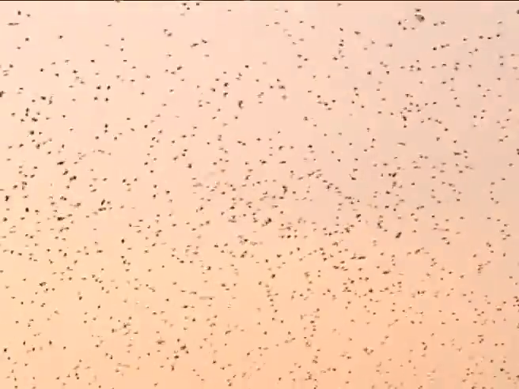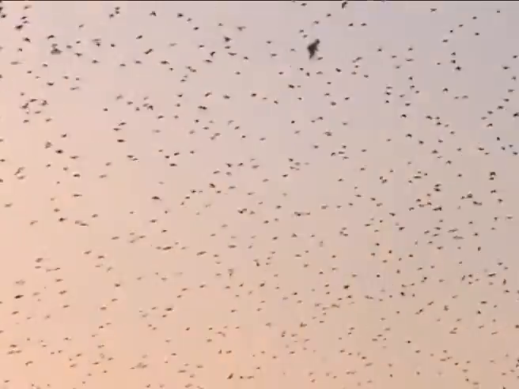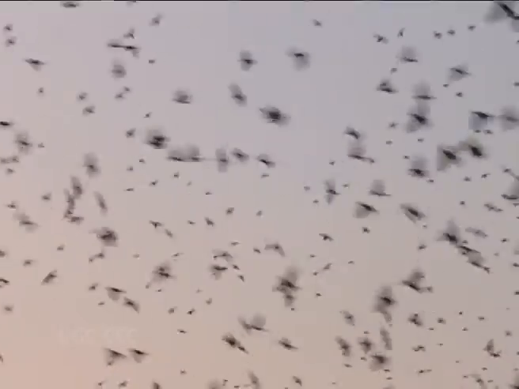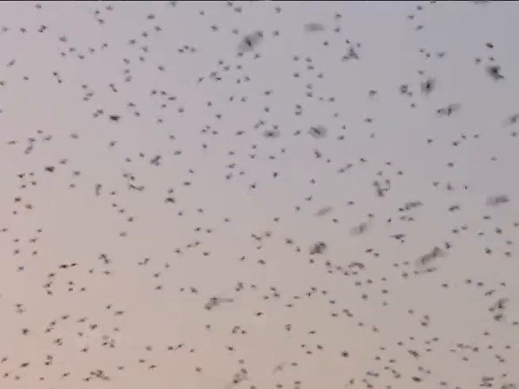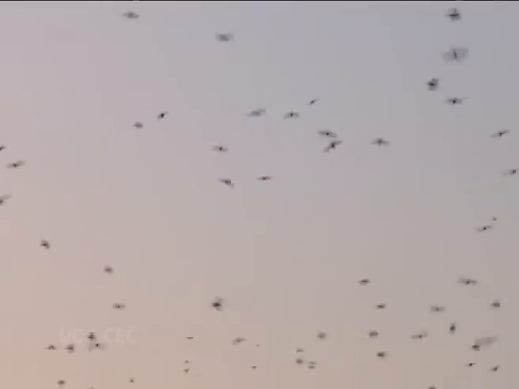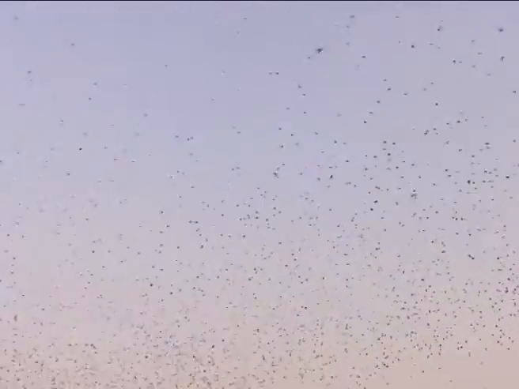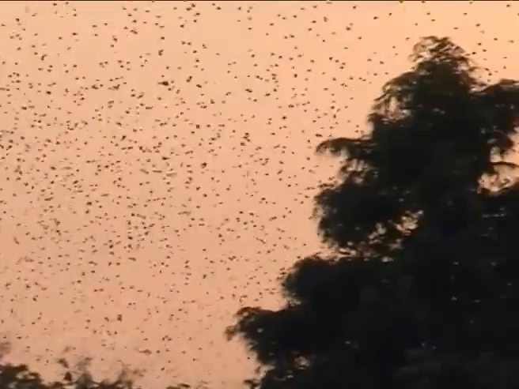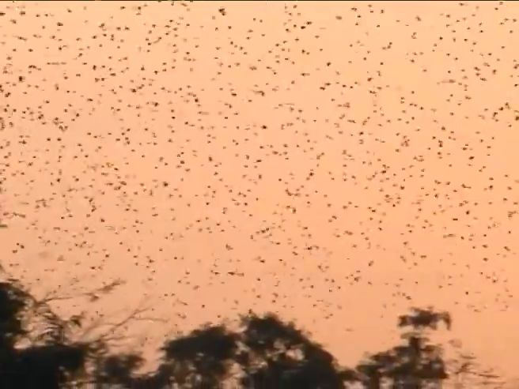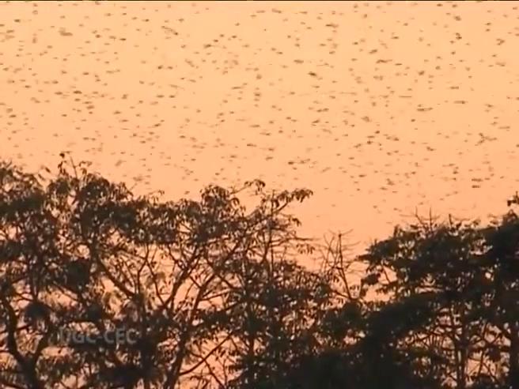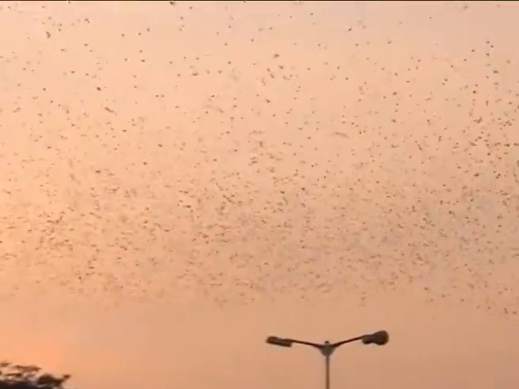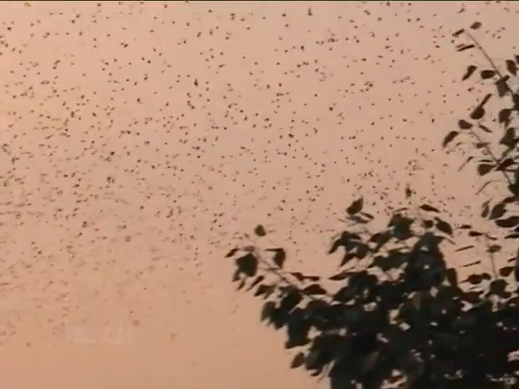And before migrating, a large number of these birds gather at a particular pre-migratory roost. So a couple of months in advance they start coming together, and sometimes a huge roost of 40-50,000 birds may be seen in some of the cities in western India, where before sunset all of them come together and they share the information that from where they have taken the food or where the food is available.